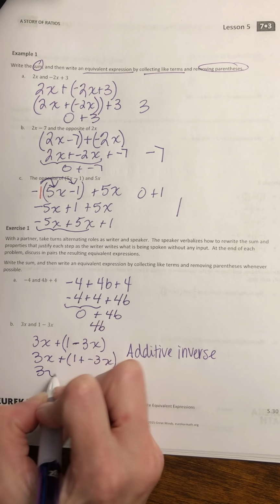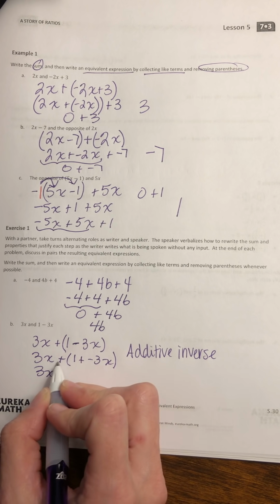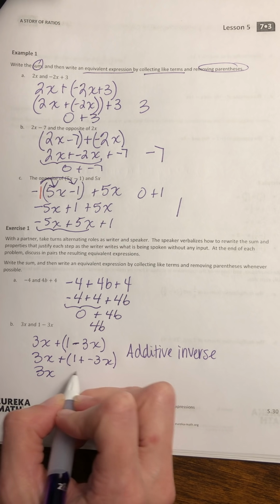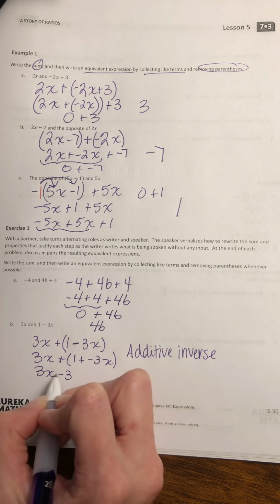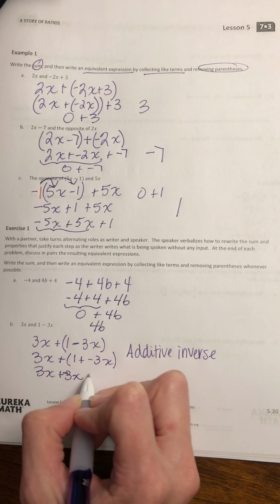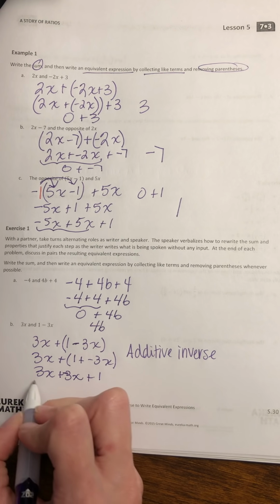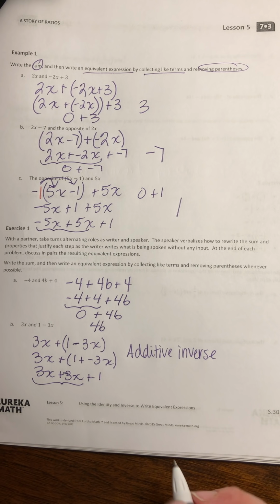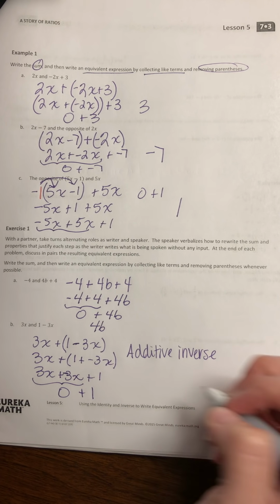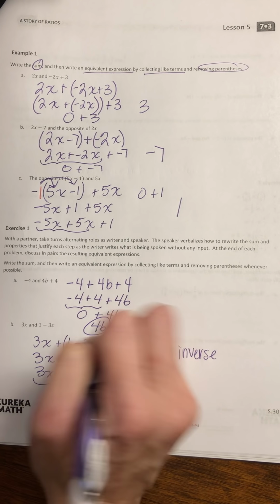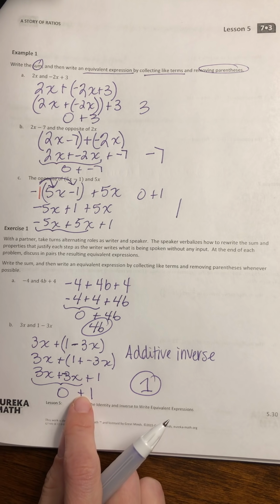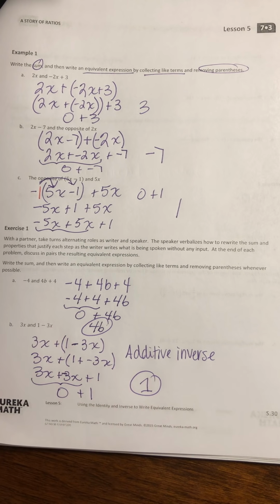Okay, so now I'll use the commutative property. I'll change this order up since it's all addition. I can do that. When it was subtraction, I could not do that. So I'm going to switch the order of these two: plus negative 3x and 1. Notice these two are additive inverses, so together they're going to give us 0. 0 and 1 give us 1. I think this is a lot simpler to solve than this.